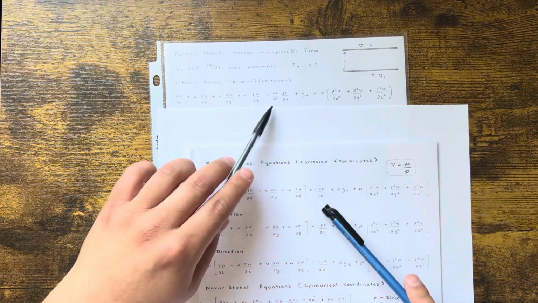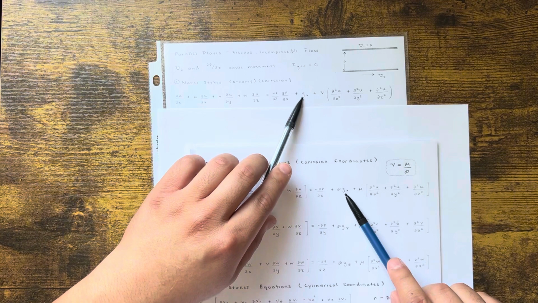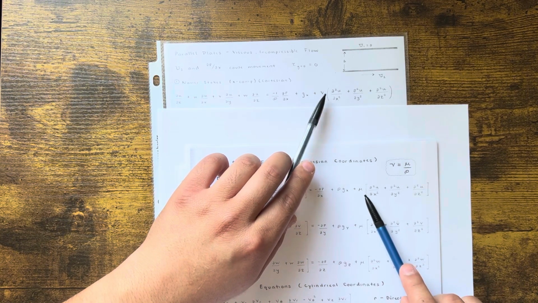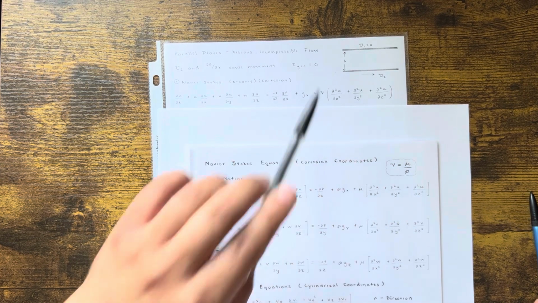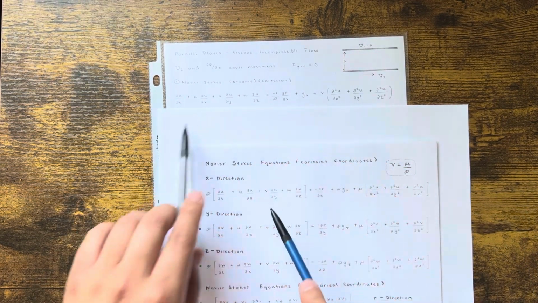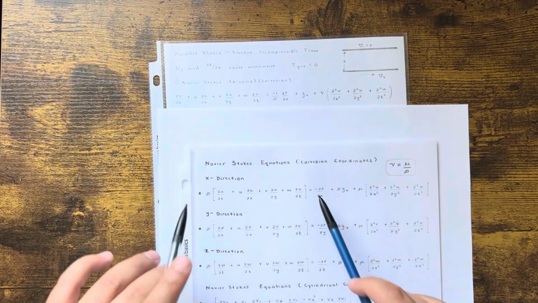So that becomes that from this. This rho right here goes away, and then this, because of this relationship, turns into nu, kinematic viscosity. Then all these terms stay the same. Just FYI, that's what I'm using.